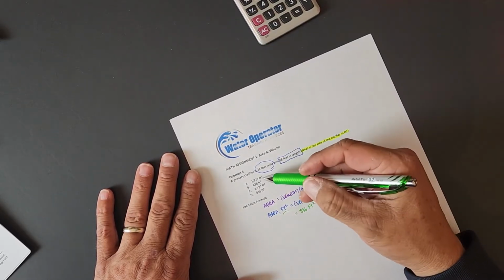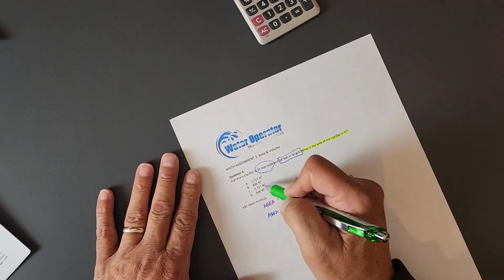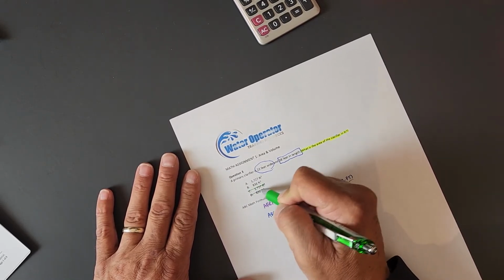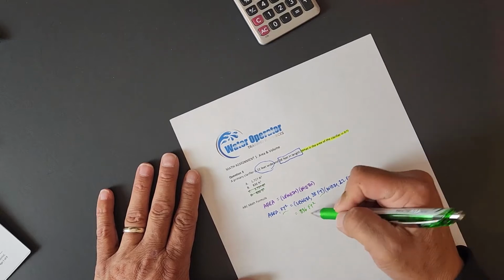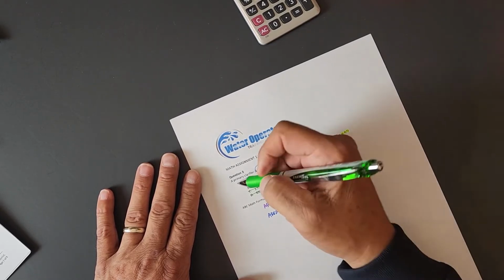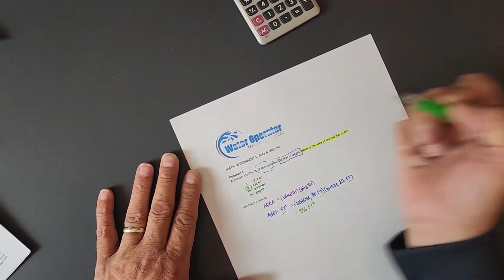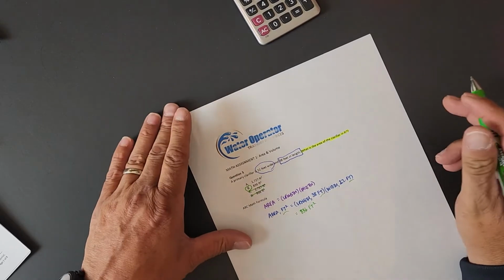Let's look at our choices. Right away I can eliminate 2 of them because they are in cubic feet. I have 836. Here it is, just as we calculated. The answer is B.